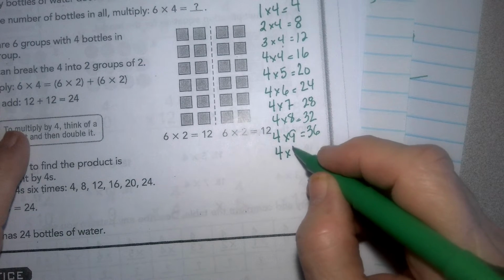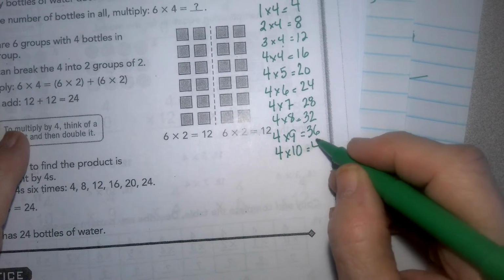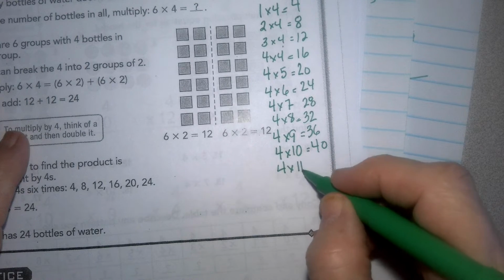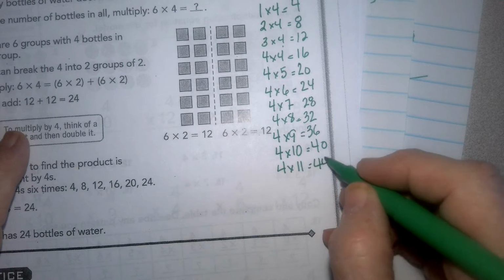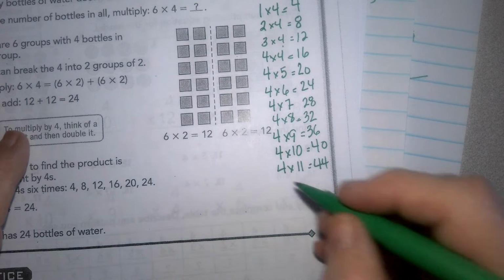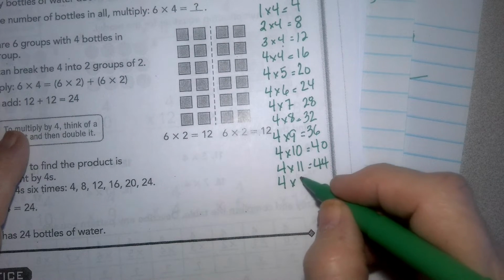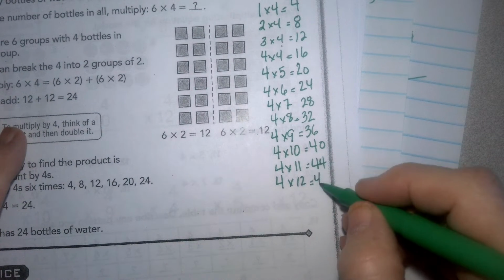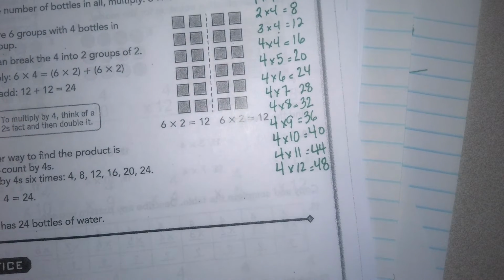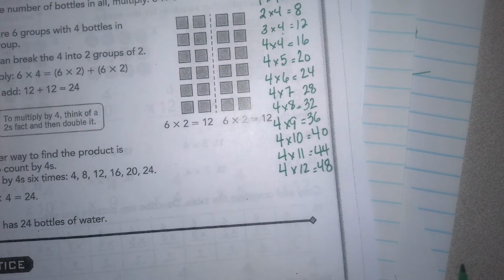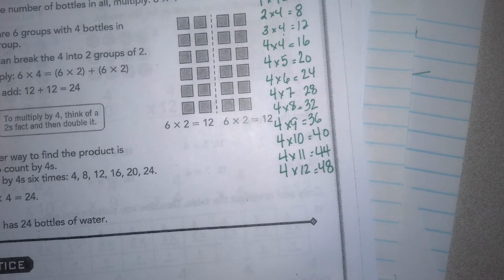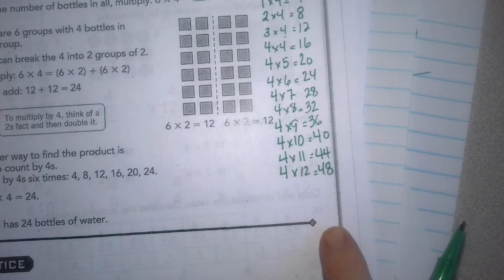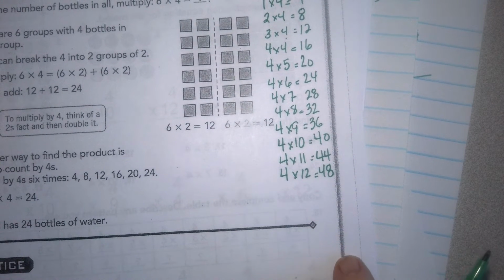4 times 10, 40. 4 times a double digit, 44. 4 times 12, 48. Alrighty. And then, well, if you missed any of the facts, again, you can look on your multiplication table and just copy it.